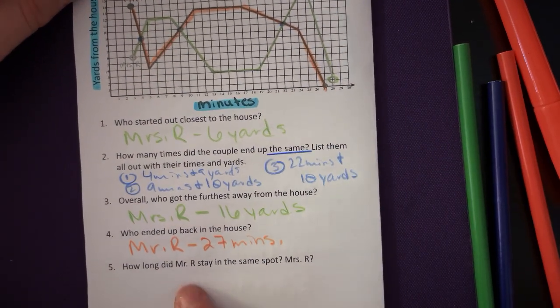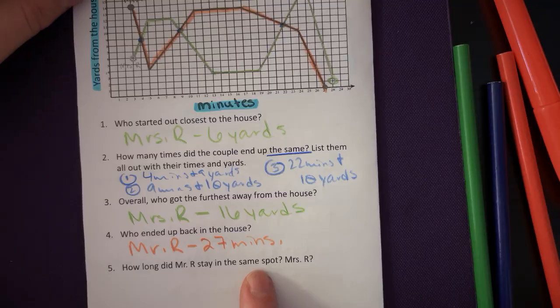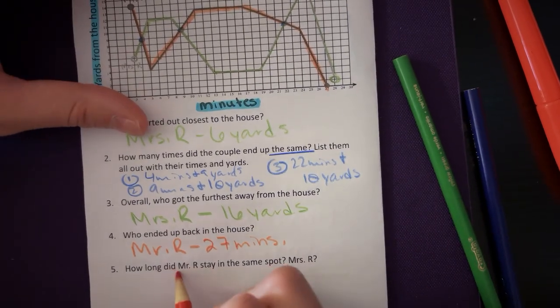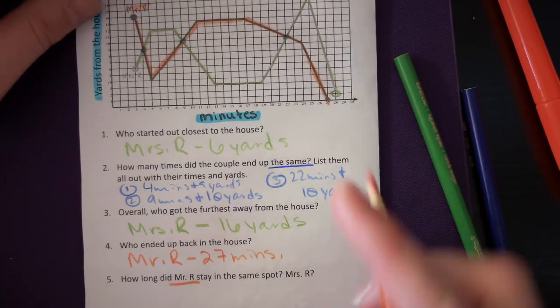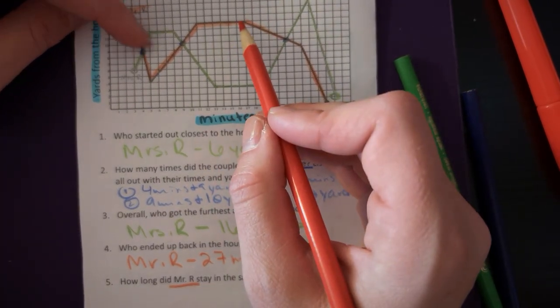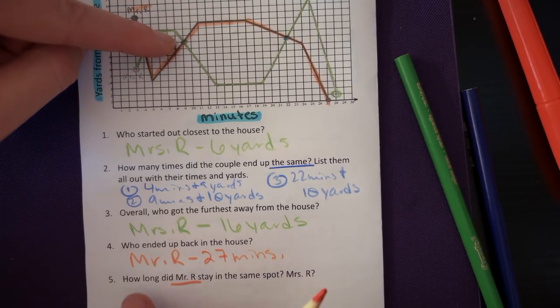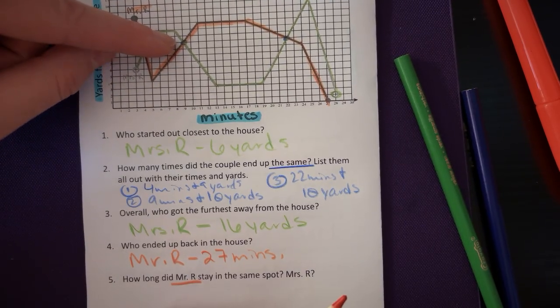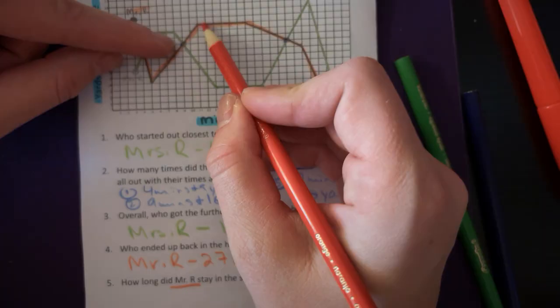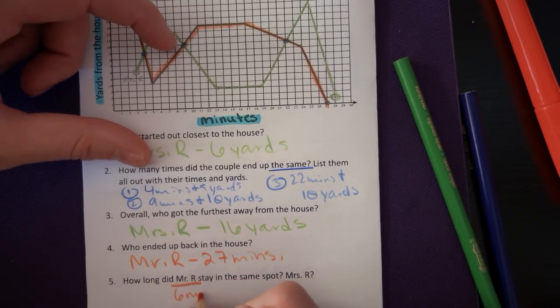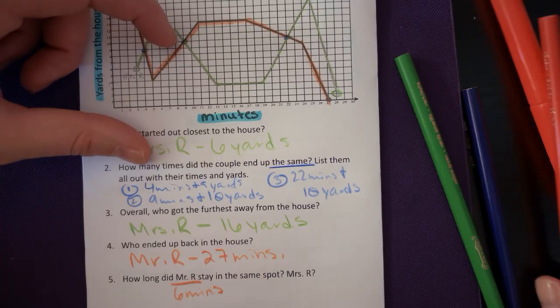Now, it says how long did Mr. R stay in the same spot? When we're talking about staying in the same spot, we're looking at that constant. So right here, this is where he stayed in the same spot. But I didn't ask for what yard that was. I said how long. So we have to count the units of this constant, and that is 1, 2, 3, 4, 5, 6. So he stayed in the same spot for 6 minutes.